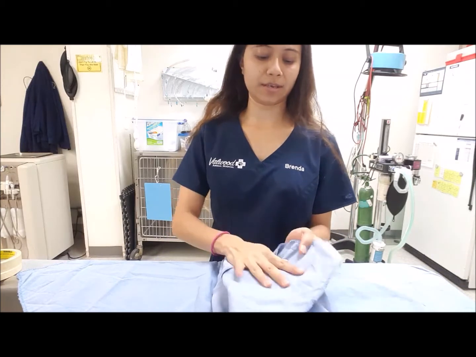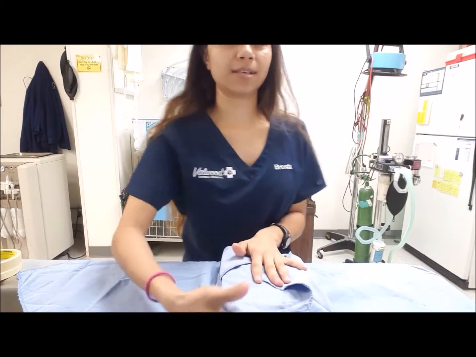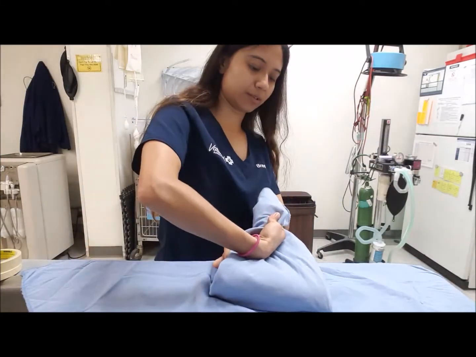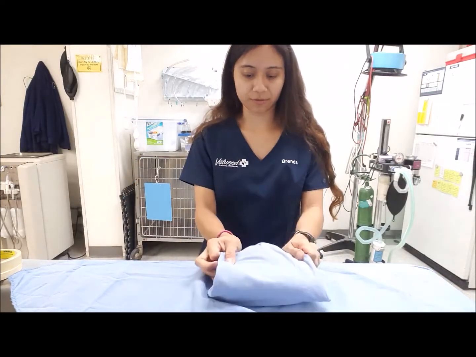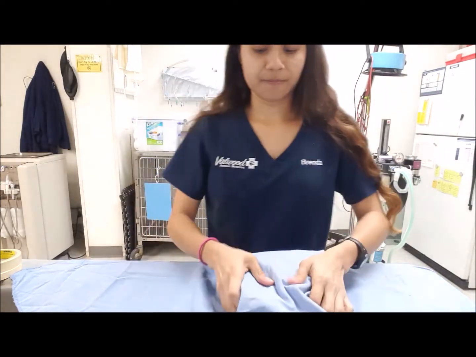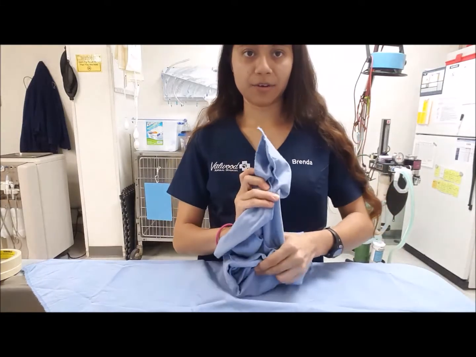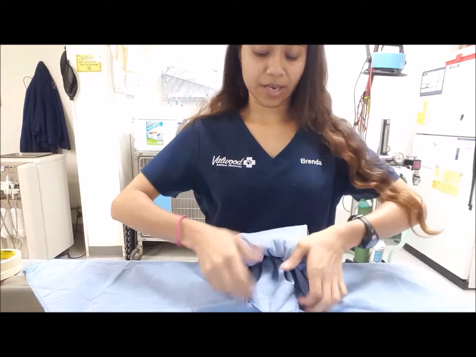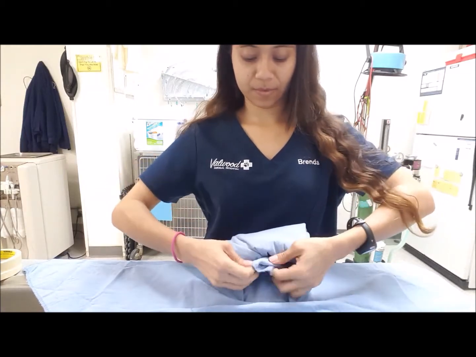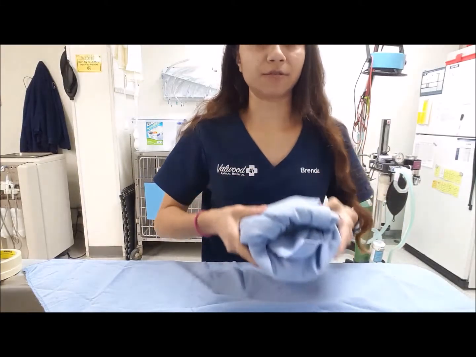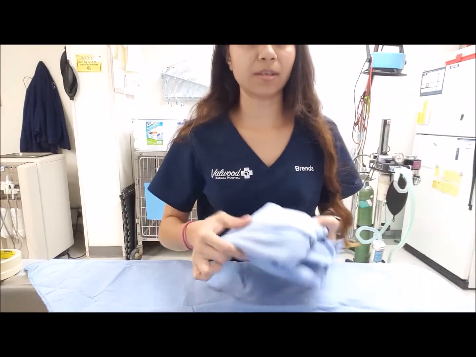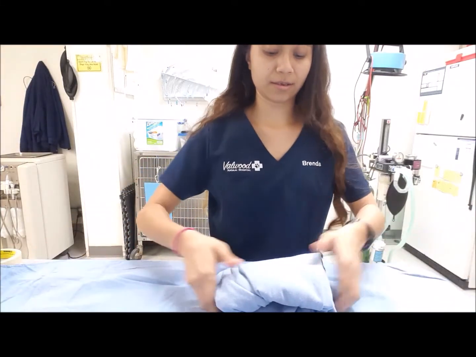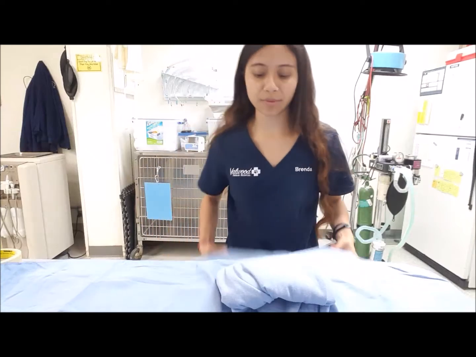And then fold it back again and again. And then the last time we're going to do this, we're going to fold again inwards towards yourself, and then the remaining flap that we have here is going to go into the little pocket that we have in there. And that's the first part that we have here. Then we have another towel below it, and we're going to do the same thing.